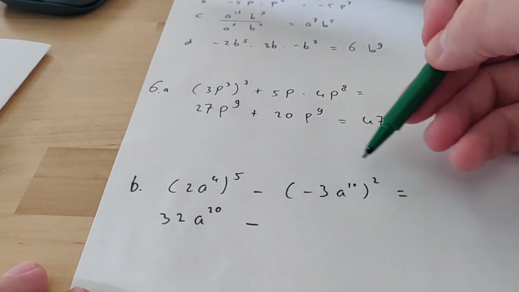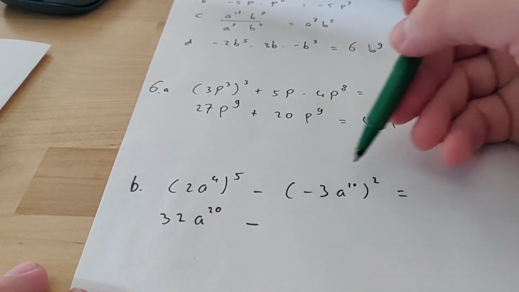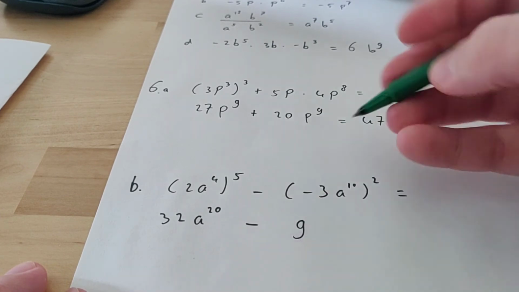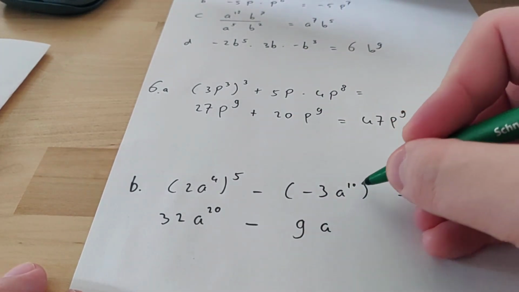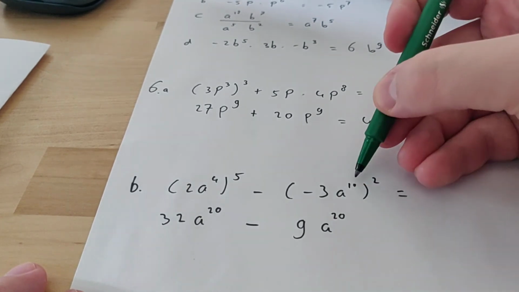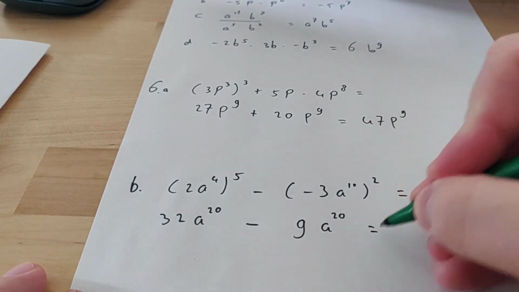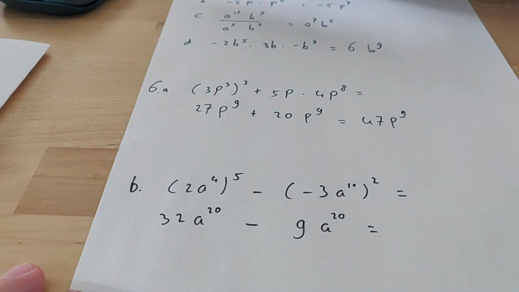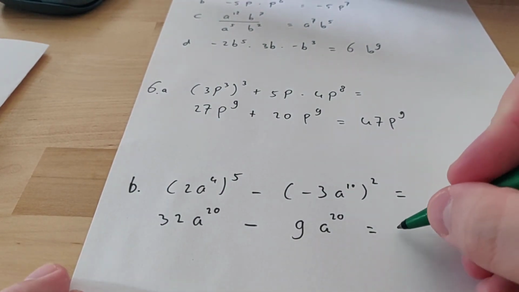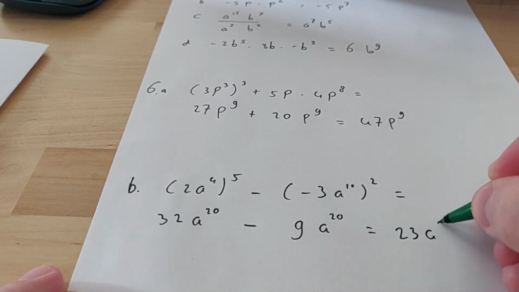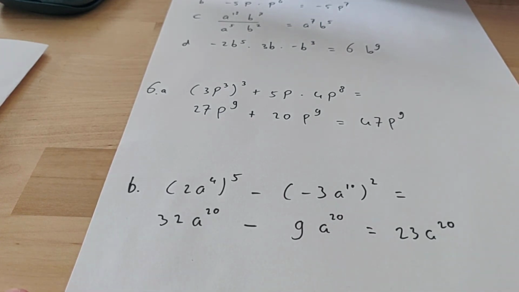And now we'll take a look at what's in these brackets. Minus 3 times minus 3 is 9. So negative times negative becomes positive. Right? And then we have a to the power of 20 also. Because 10 times 2 is 20. So we have 32a to the power of 20 minus 9a to the power of 20. So together, that's 23a to the power of 20.